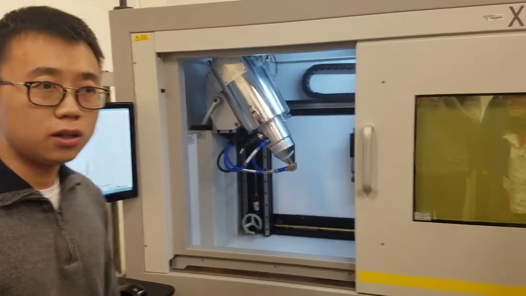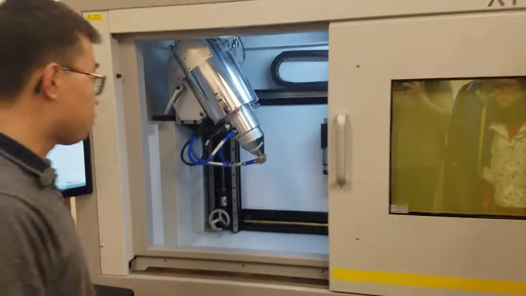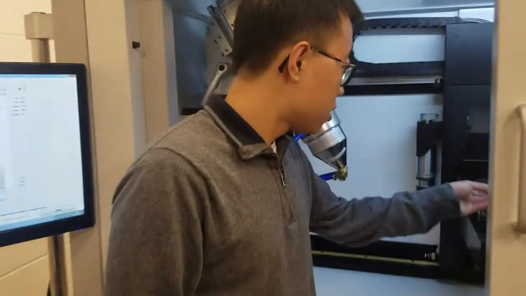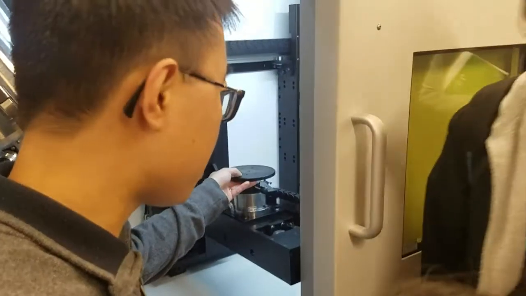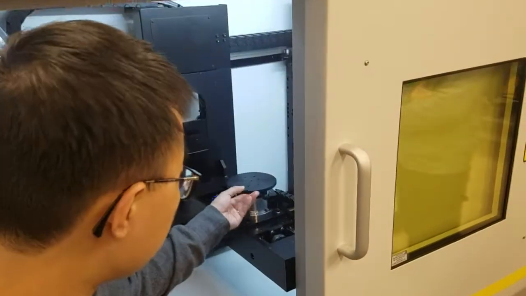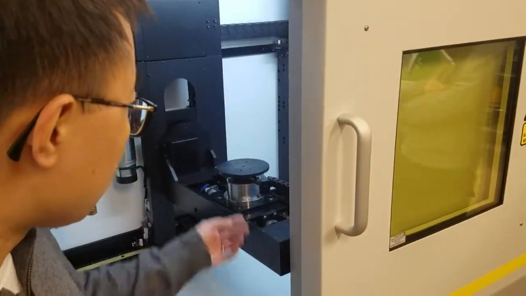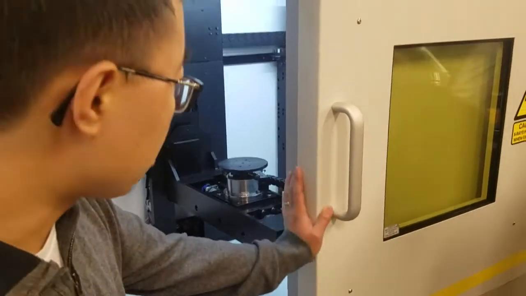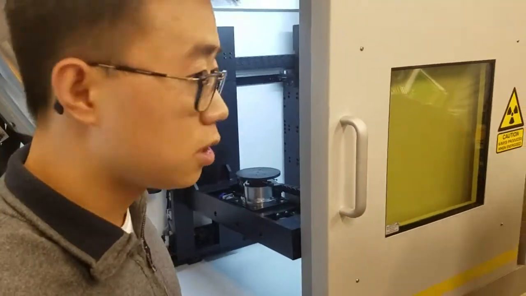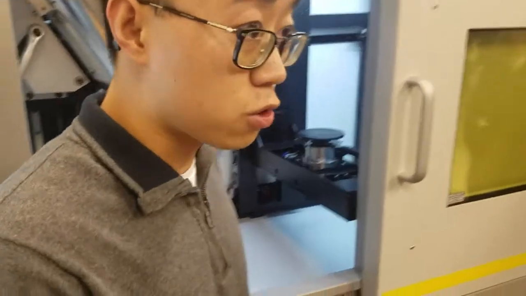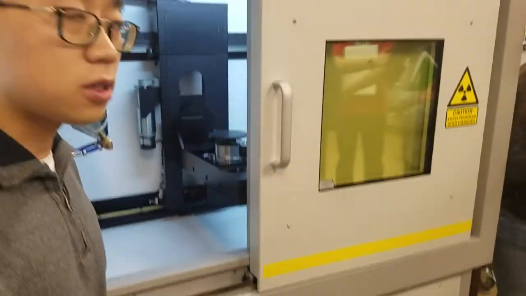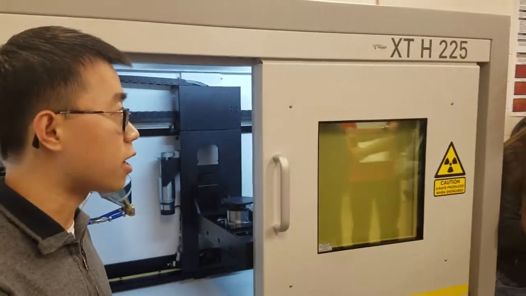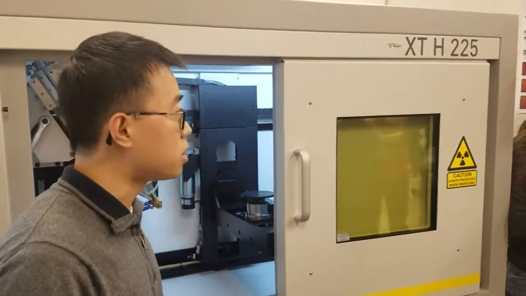Where is the sample? You can go near and look at the stage as well. You can put a sample over here, depending on what kind of sample you have. You can design your specific holder to put on the stage. And you can also use different filters, like copper, to filter a certain spectrum of the X-ray to get better images.